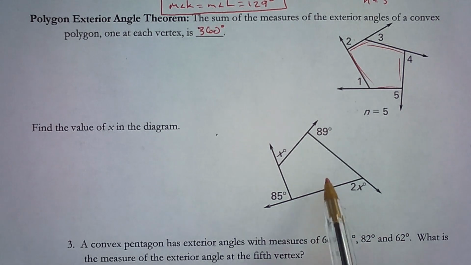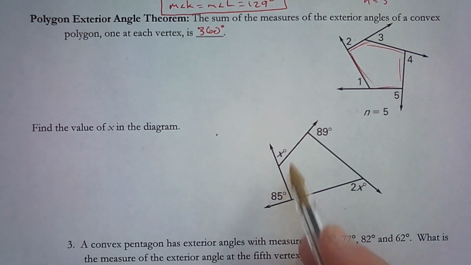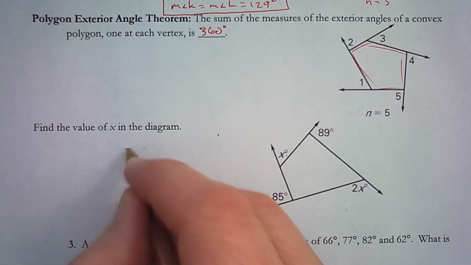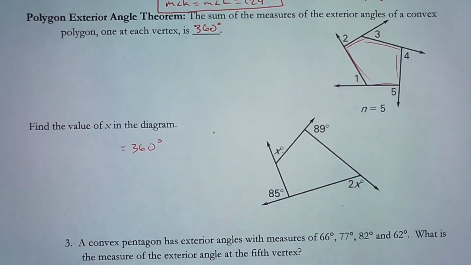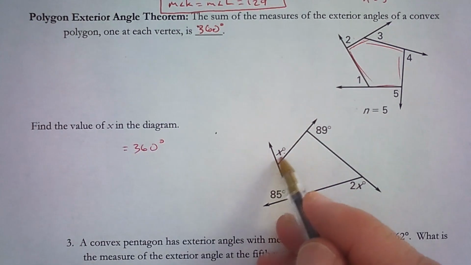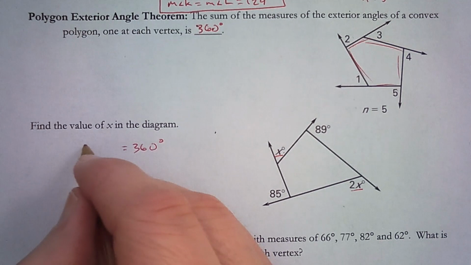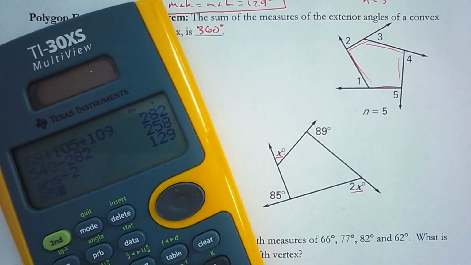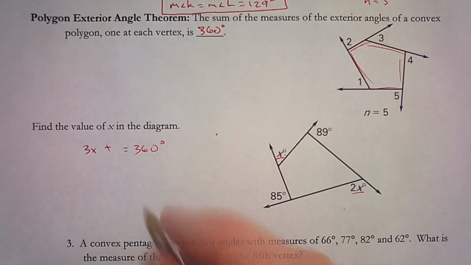So we want to find the value of x in this diagram, and these 4 angles are exterior angles, which means they will definitely add up to 360 degrees. I don't care if it's got 3 sides or 1,000 sides, the exterior angles always add up to 360 degrees. Okay, now let's combine our like terms. x and 2x makes 3x. And then we have 85 plus 89, and that's 174.